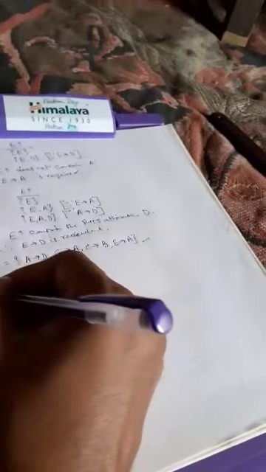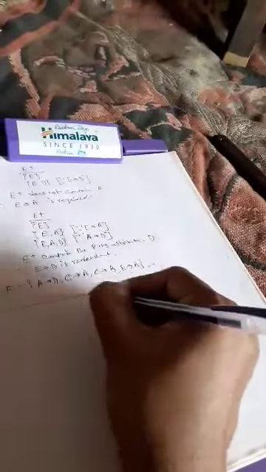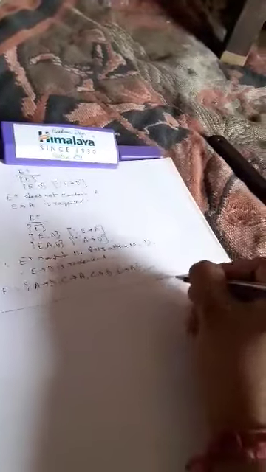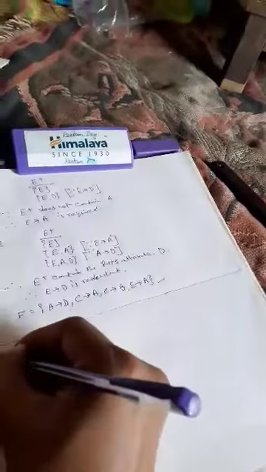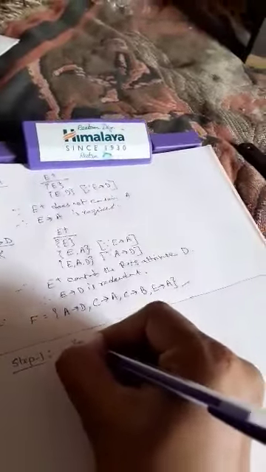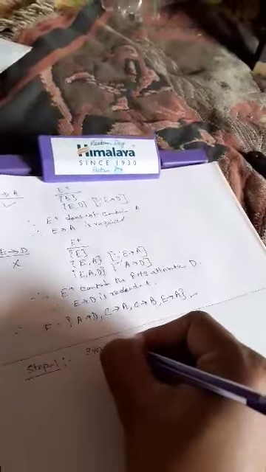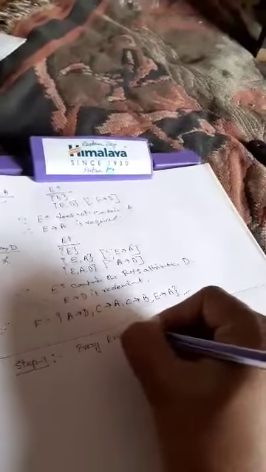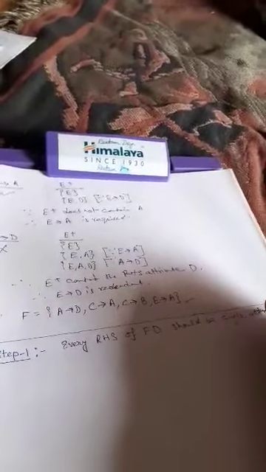So again, I just repeat the steps to find the minimal set of functional dependency. Step 1, every right hand side of functional dependency should be a single attribute.